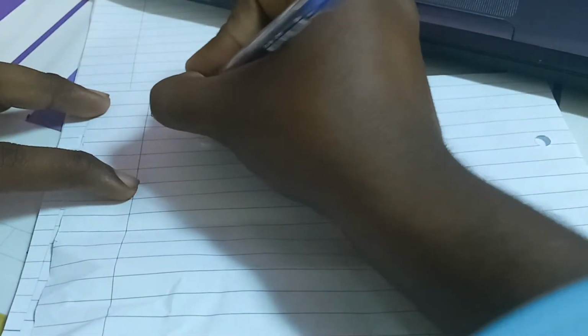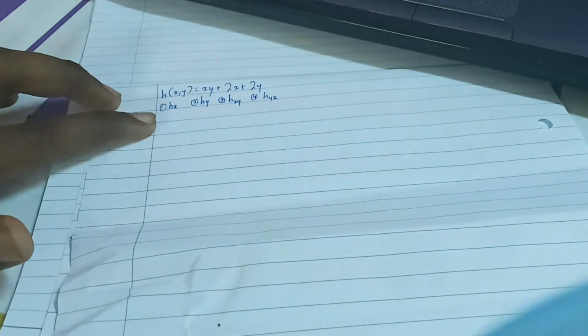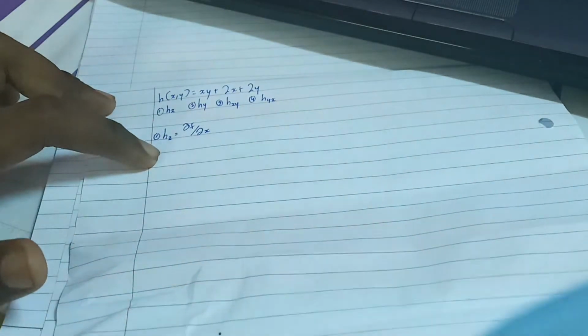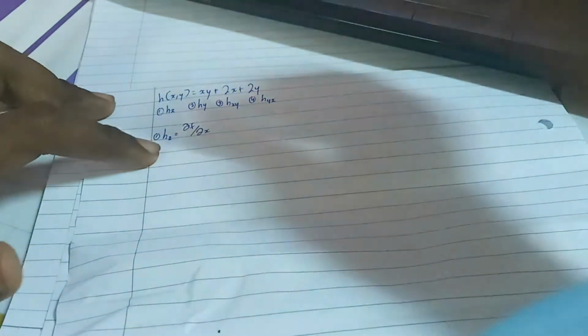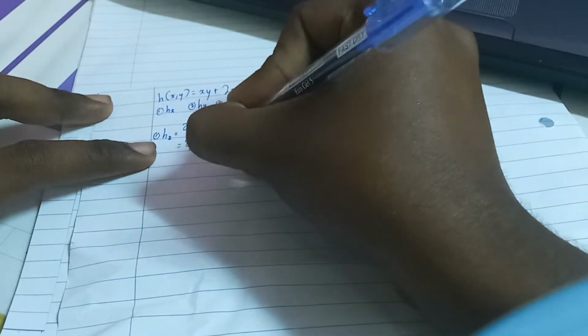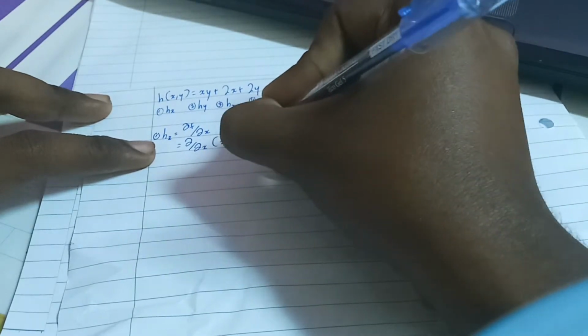So for this question, as usual, we'll try to find hx, hy, hxy, and hyx. So we'll start with the most basic one, which is hx. We can write it as delta f over delta x. Now we'll substitute the f with the function above, so we'll get delta over delta x of the function xy plus 2x plus 2y.